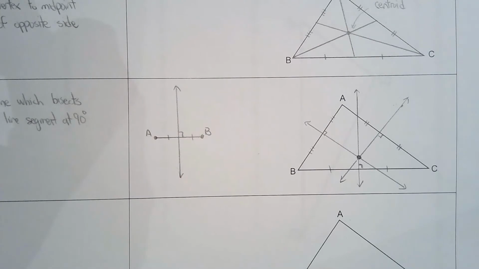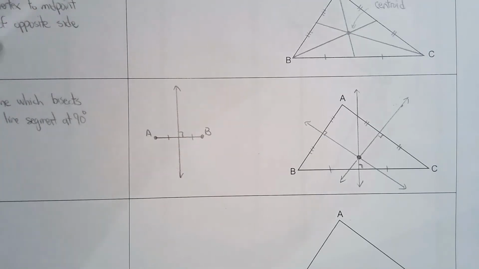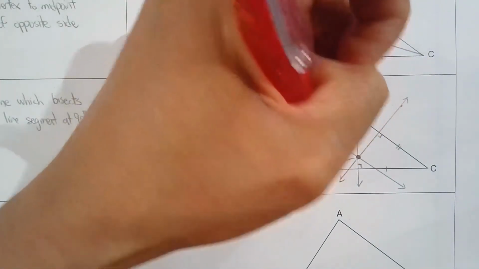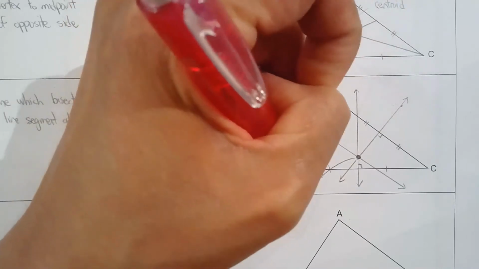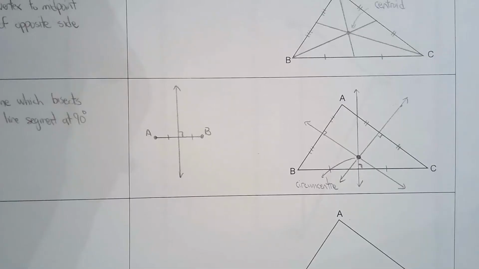Now, where the right bisectors intersect is a very special point. Once again, it has significance in terms of its application in geometry. So we have a name for this one too. It's called the circumcenter. Circumcenter, very, very nice point. Okay, one more to go.